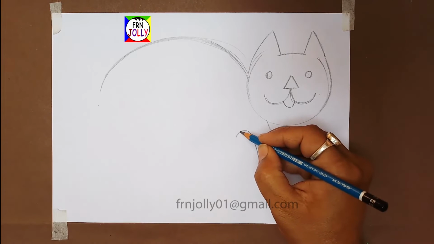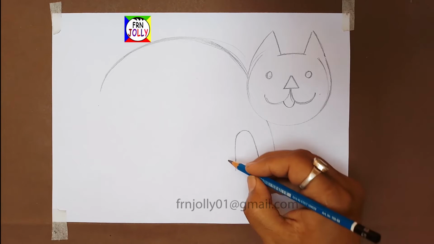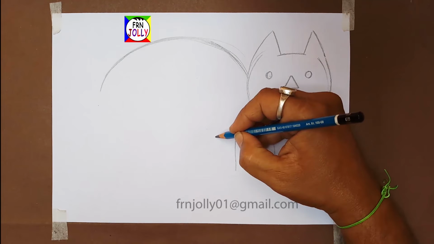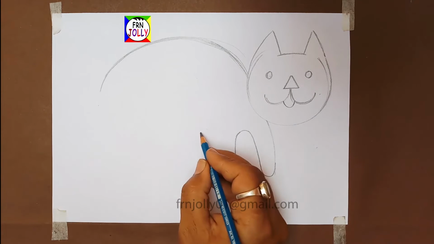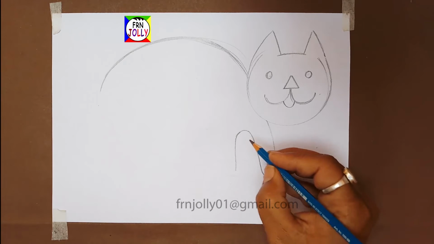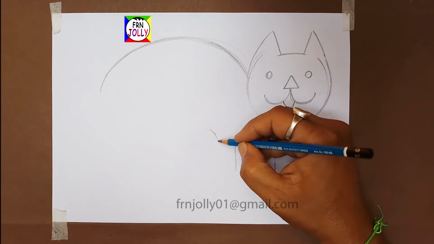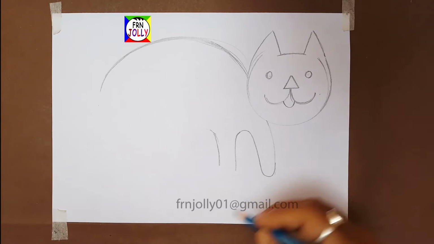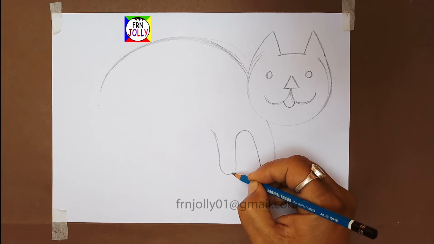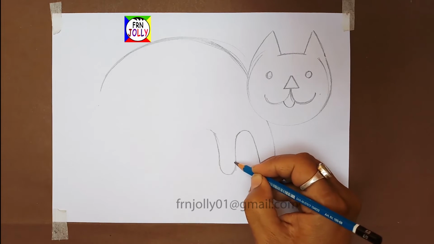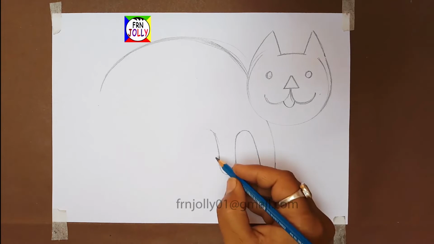Give a curve on the upside of the leg and draw a line from upside down. Draw one more line for the second leg and join these two lines with a lower curve.